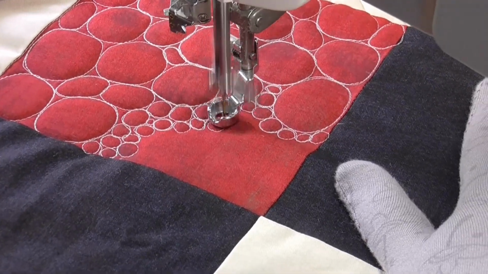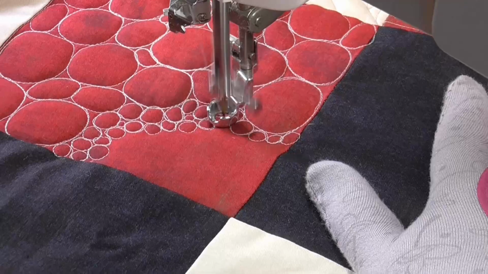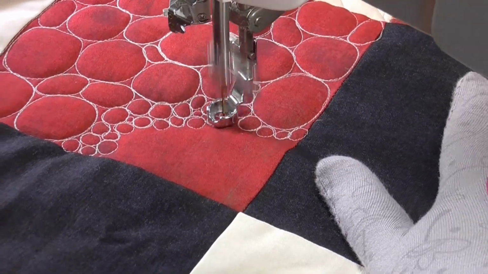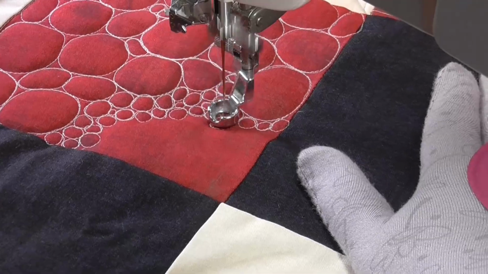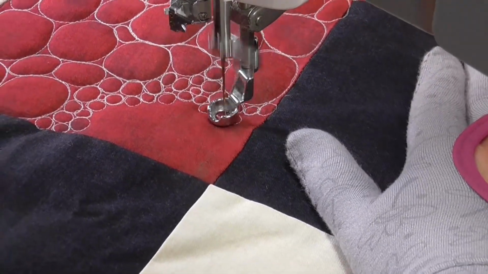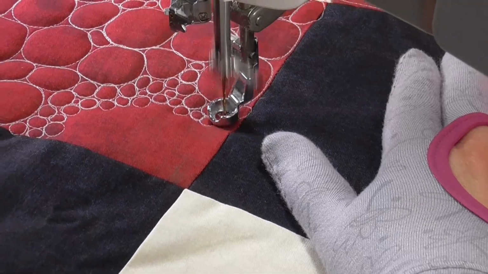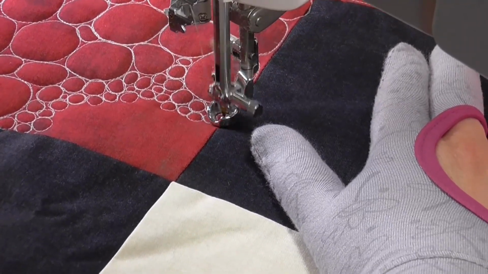So what I am doing now is creating a huge contrast because I am adjusting the shape. I still have little pops of round shapes and round areas where the batting is popping out very nicely, but they are much smaller.